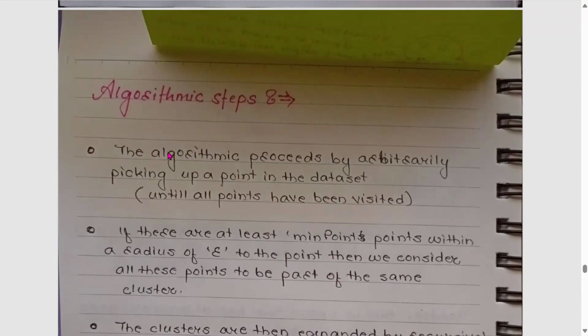The algorithm proceeds by arbitrarily picking a point in the data set until all points have been visited.